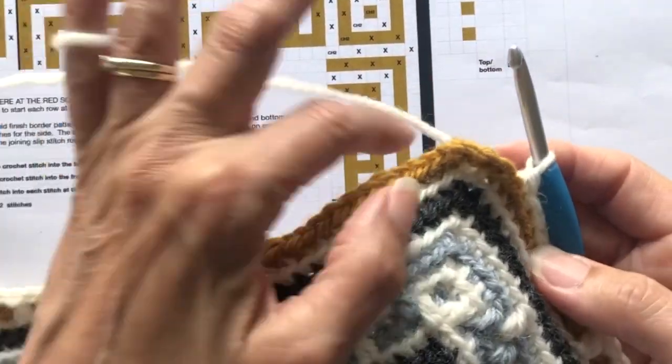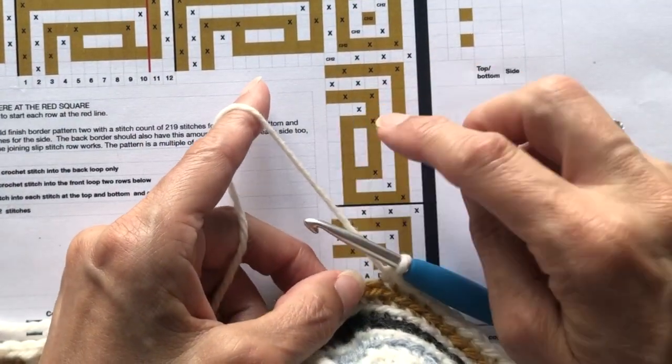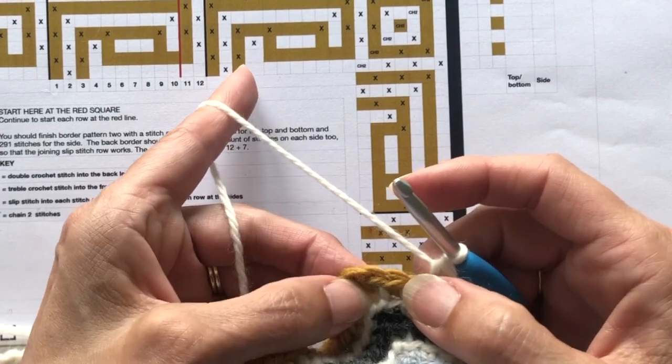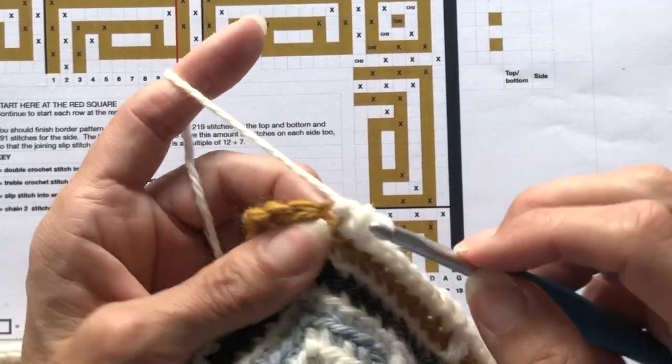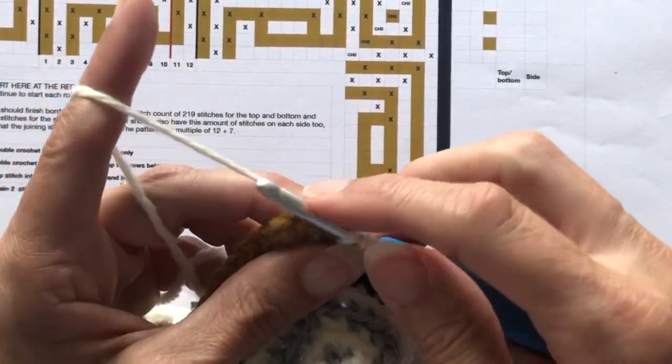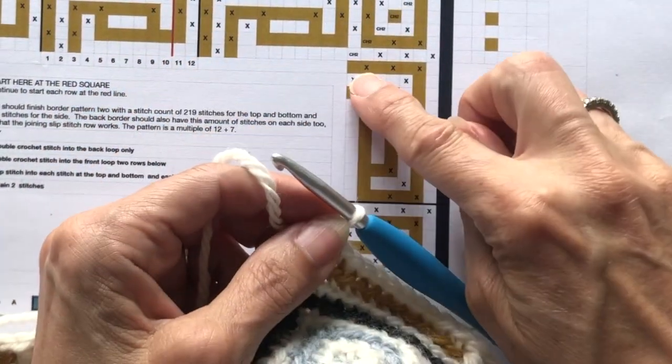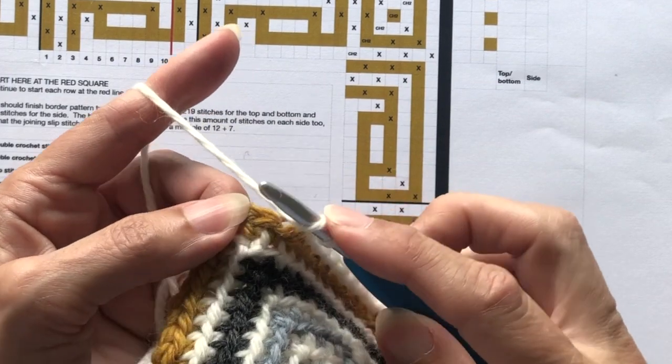I've got 2 stitches to go before I get to that first drop treble just before the corner. So 2 double crochets, there we go, first one, second one, and then I'm doing a drop treble just before the corner stitch.